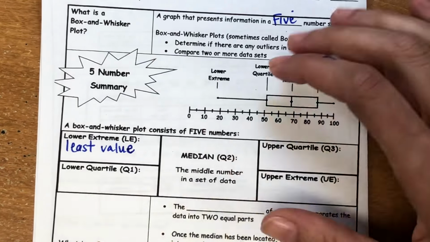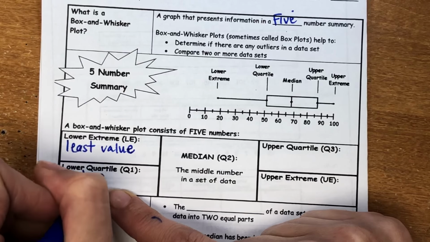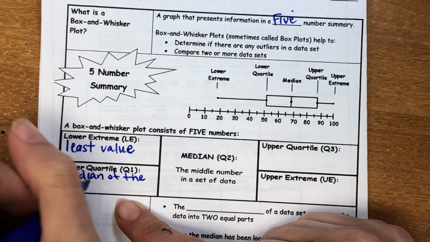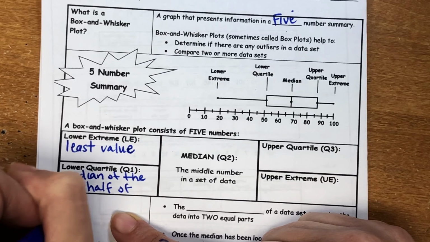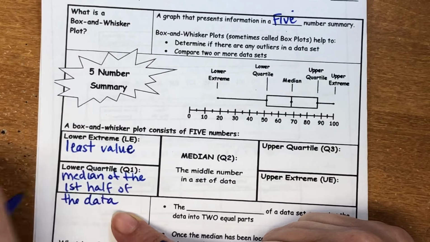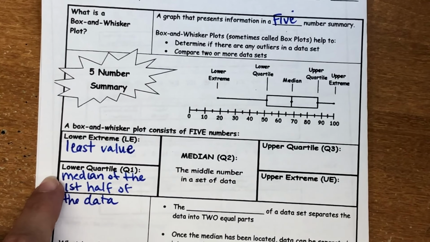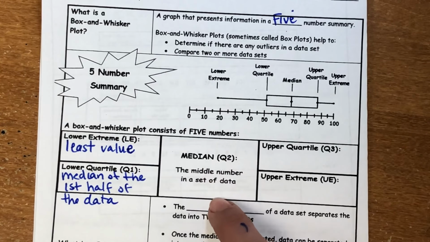Your lower quartile is going to be the median of the first half of the data. Again, your median is your middle number of the first half of the data. Your median is going to be your quartile 2. That's the middle number of your entire data set.